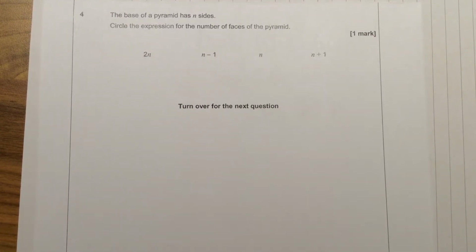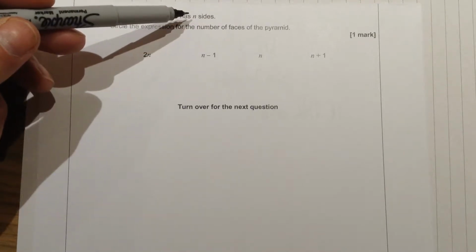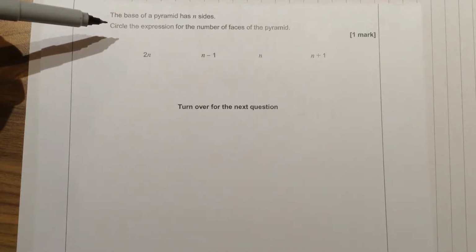Here's the first question. For this one, we need to try and show, if we've got a pyramid with a base, we don't know how big the base is, but we do know it's got n sides, so it could be any number. We need to work out how many faces that pyramid has altogether.